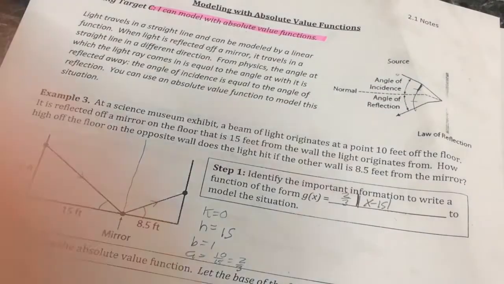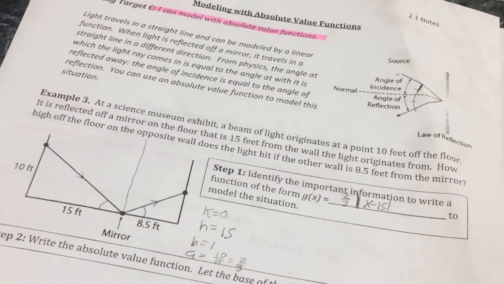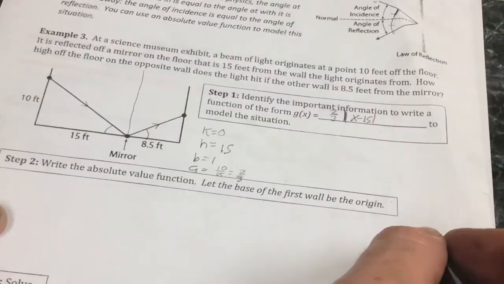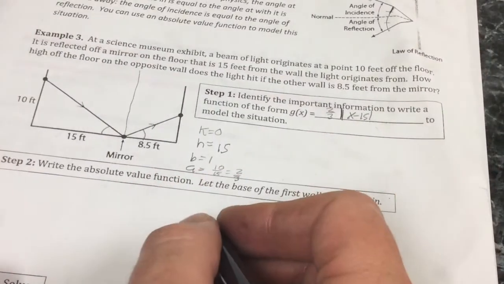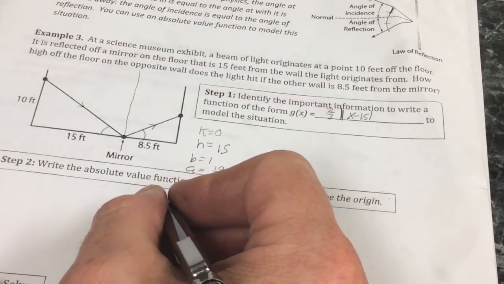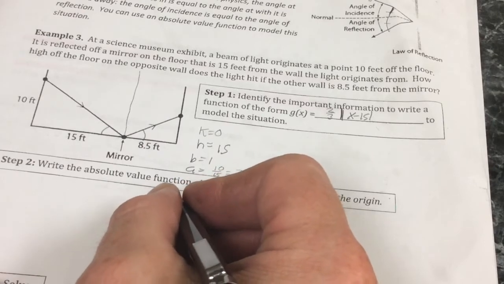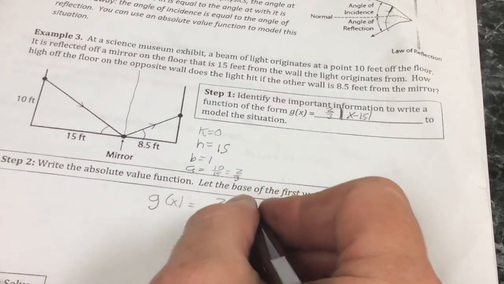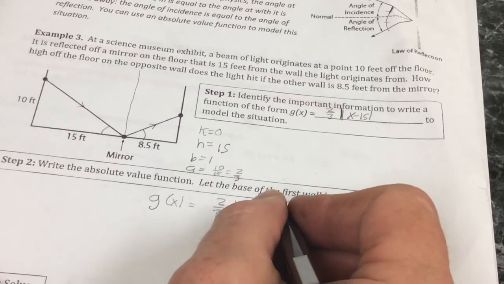There's no k. This should be our equation. So write an absolute value function: g of x equals 2/3 times the absolute value of x minus 15.